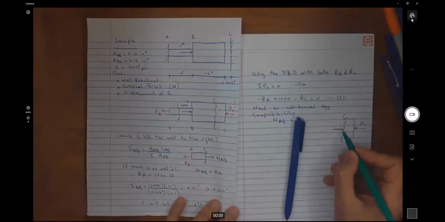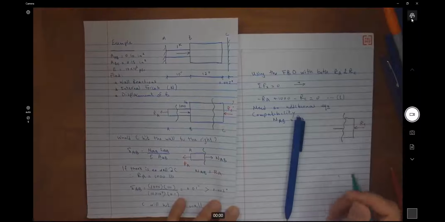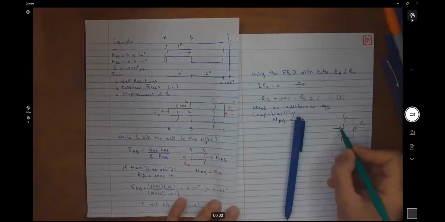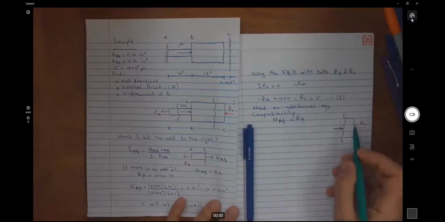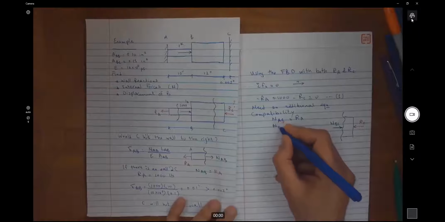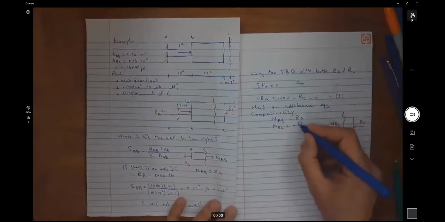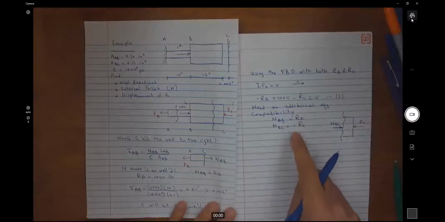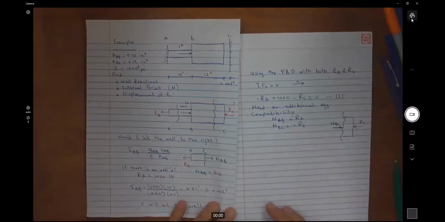And this normal force here, I know is going to be compression. So I can show it as compression. So I can write here that this is NBC, and NBC is equal to minus RC, because it's compression. Okay, so now I can write the internal forces in terms of RA and RC.